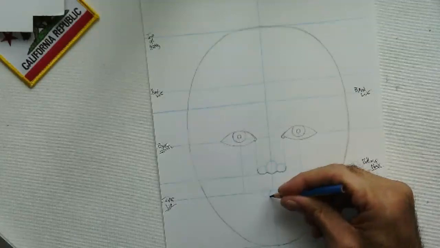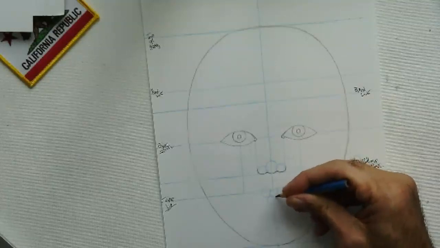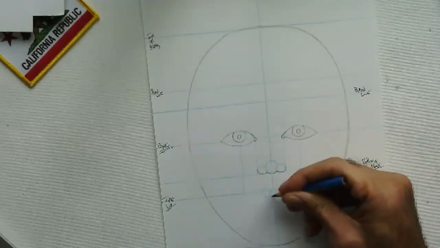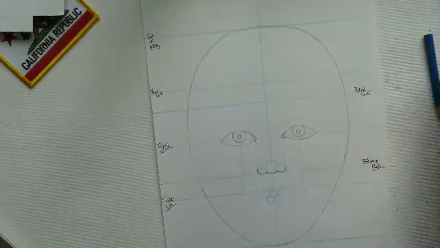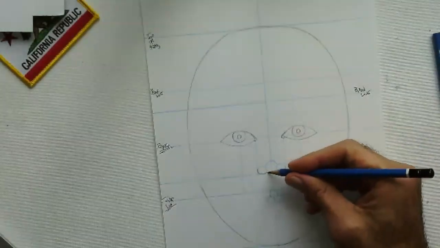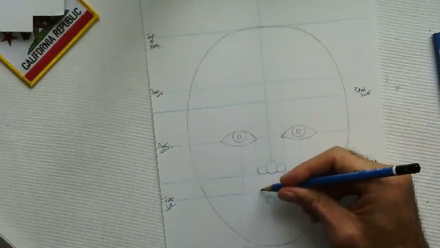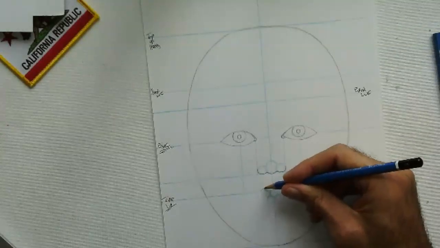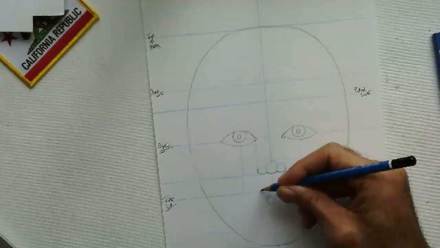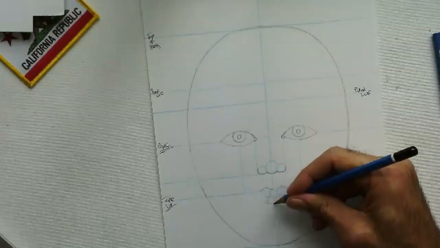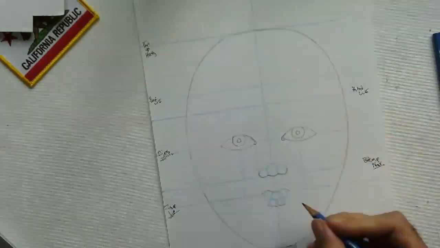From there, we have 2 circles underneath, slightly closer to each other. 1 right here, 1 right here. Now all 5 of these circles are roughly the same size. All right. Now from there, just like we followed the outside form of those circles for the nose, we're going to do the same thing with these circles here. Following the outside form of the circles gives a shape for the upper lip and gives a shape for that lower lip.